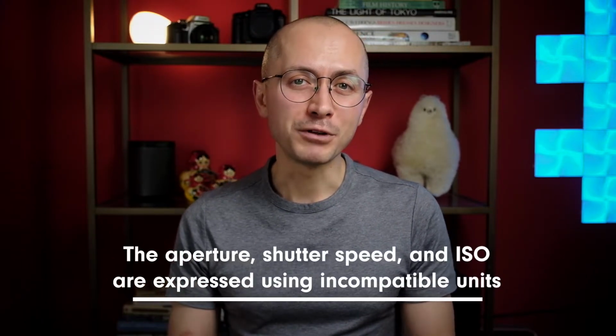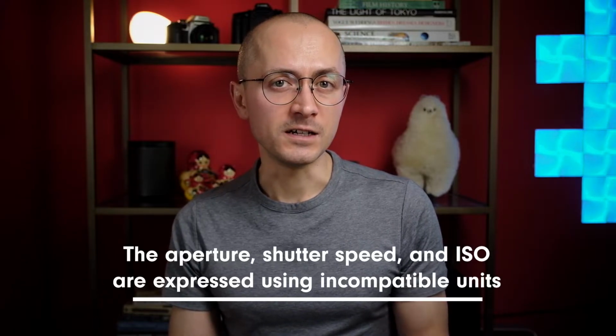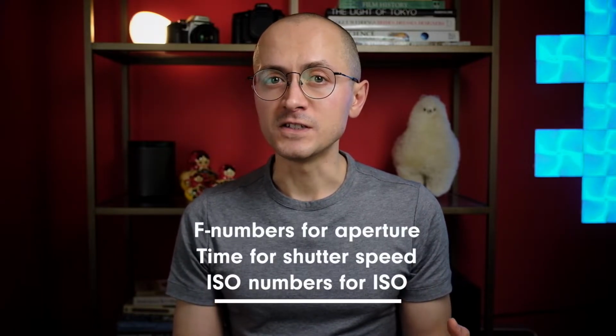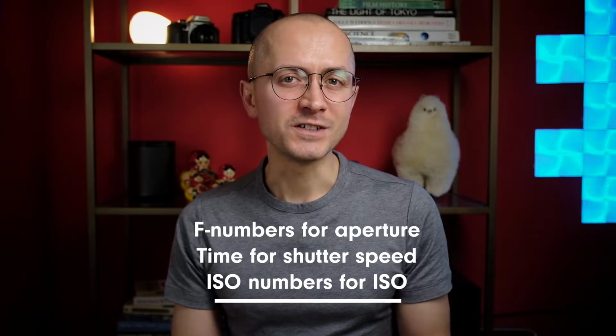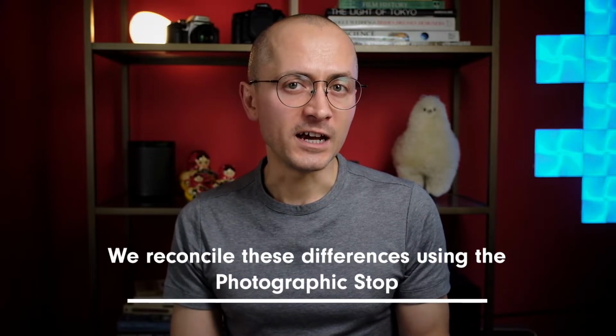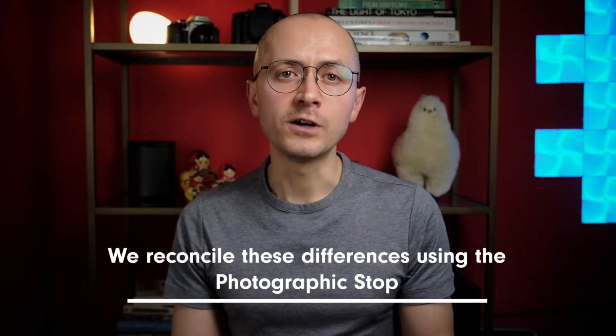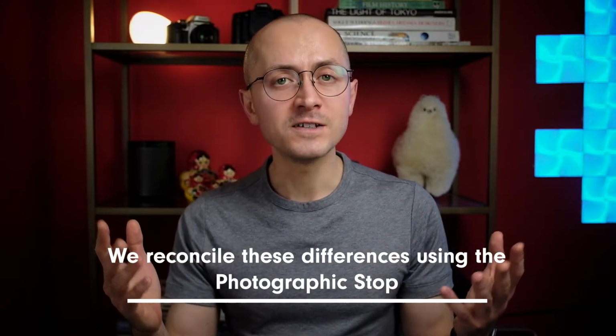However, there's a complication. Different units of measure express your exposure settings. F numbers express the aperture, time units express the shutter speed, and ISO is a unit itself. So how do we reconcile changes between F numbers, duration, and ISOs? We do it with the photographic stop, which unifies everything.